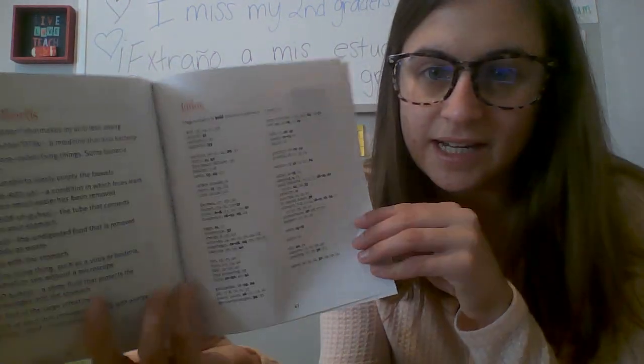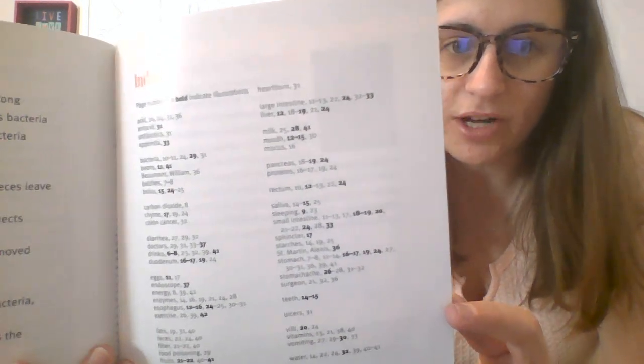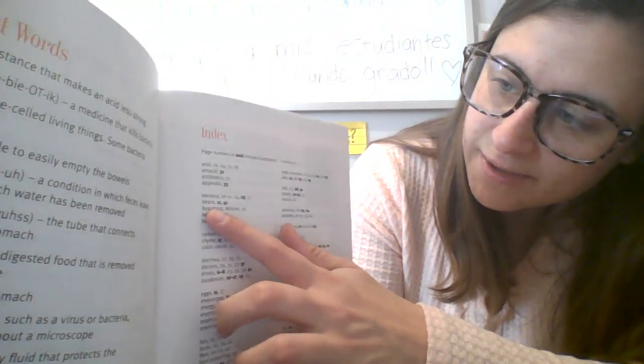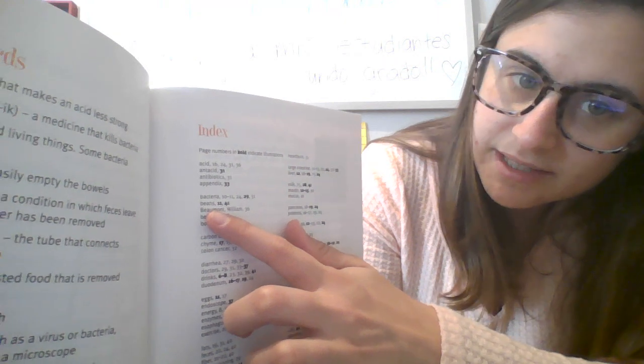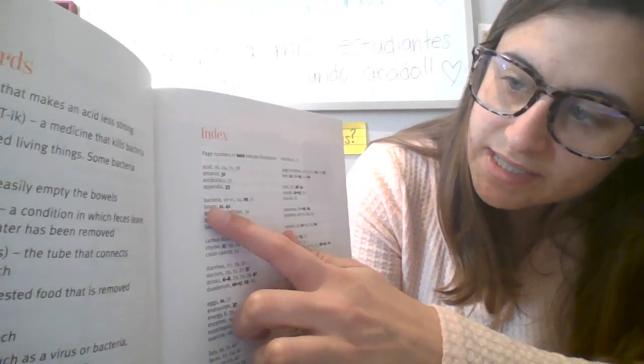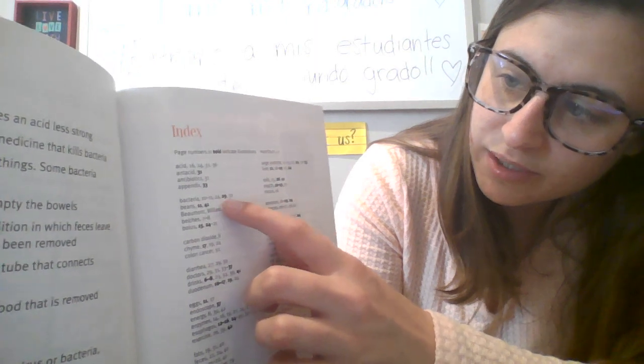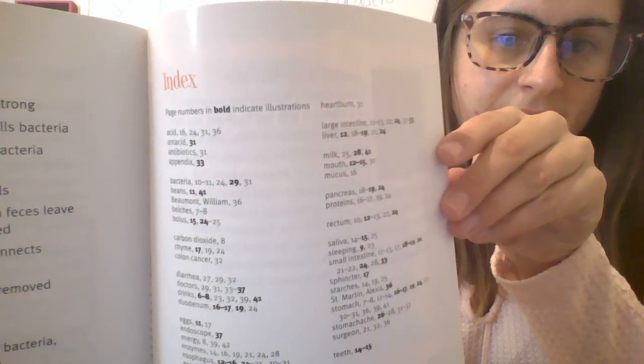Another really interesting thing in an informational text is something called an index. This index has different words. They might not be bolded, but they are words that you found in the text that you might want to go back and look for. Let's say you have a question about bacteria. You could go to the index and look for the pages that have bacteria on them. The author is including detail that you can find the word bacteria on pages 10 and 11, 24, 29, and 31. So if you had another question about something else that you see on this page, you could go to the pages that you see here with that specific word. It's really helpful for good readers who ask lots of questions.